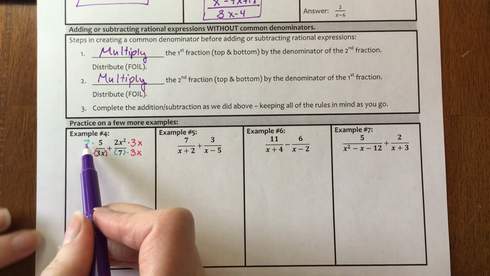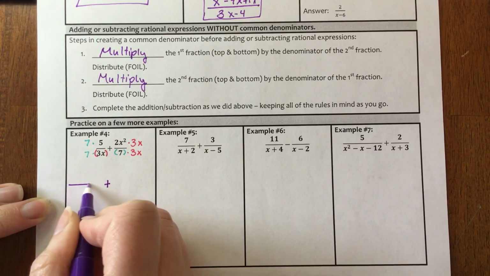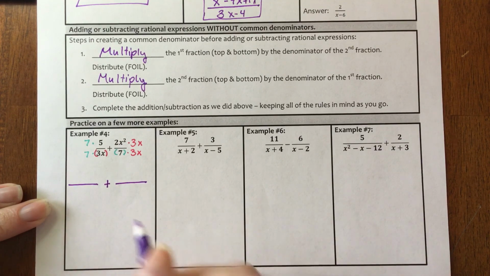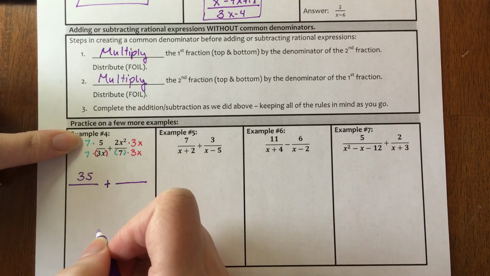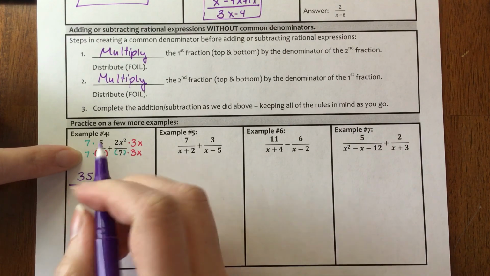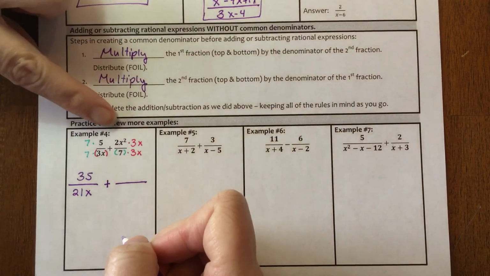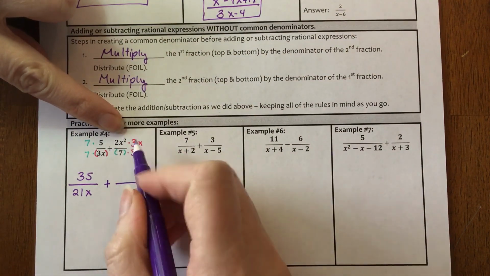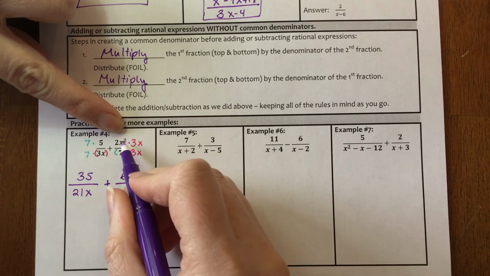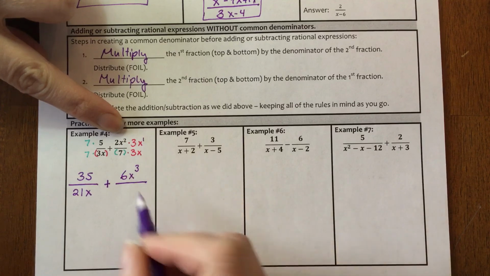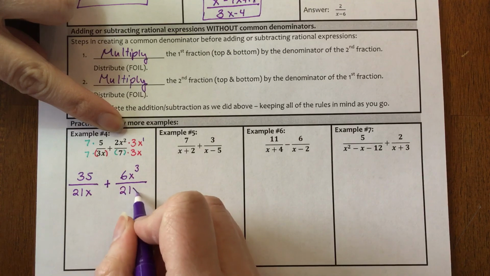All right, let's take a look at this problem number 4. I'm going to go ahead and put the plus in both of those fraction bars so we have a place to write everything. All right, top of first fraction says 7 times 5 is 35. Bottom of first fraction, 7 times 3x is 21x. Second fraction top, 2x squared times 3x, 2 times 3 is 6. X squared times x is x cubed, right? Because you add those exponents, the 2 plus the invisible 1. Denominator of second fraction, 7 times 3x is 21x.